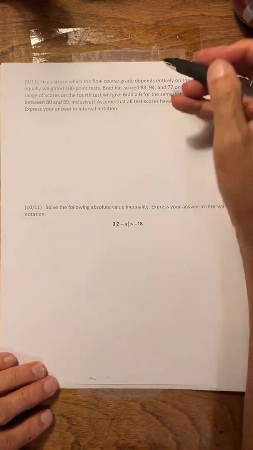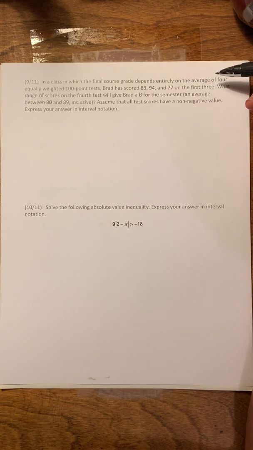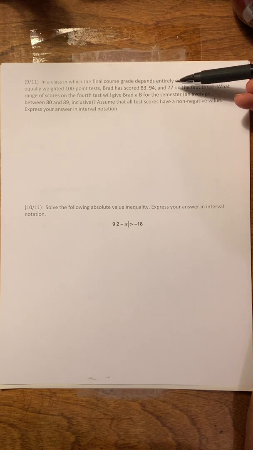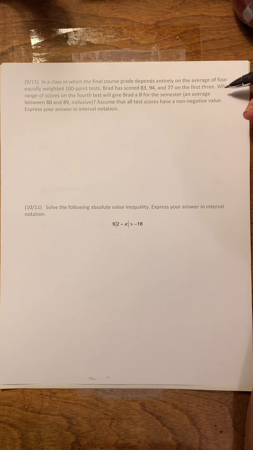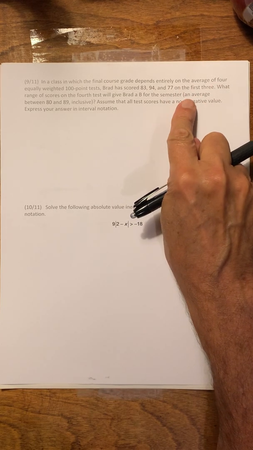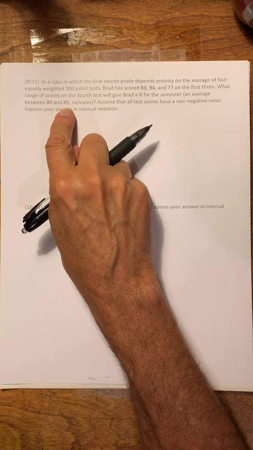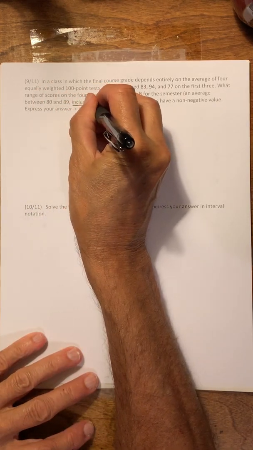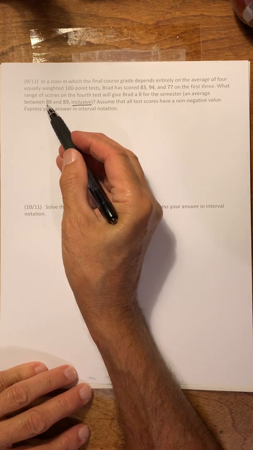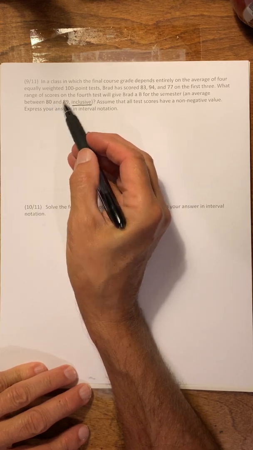Number 9. In a class in which the final course grade depends entirely on the average of 4 equally weighted 100-point tests, Brad has scored 83, 94, and 77 on the first 3 tests. What range of scores on the 4th test will give Brad a B for the semester? An average between 80 and 89, here's a key word, inclusive.